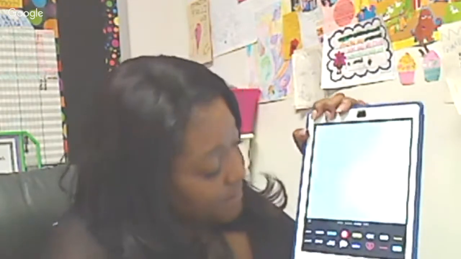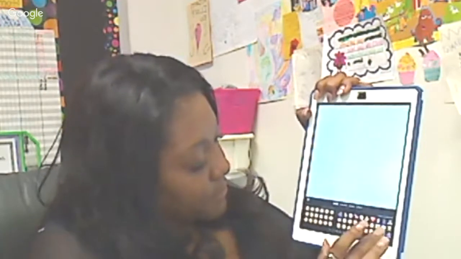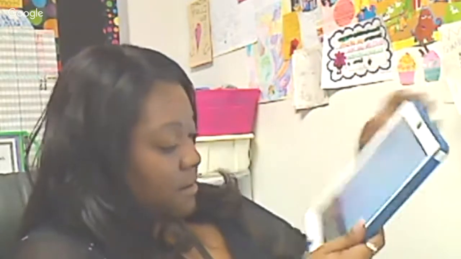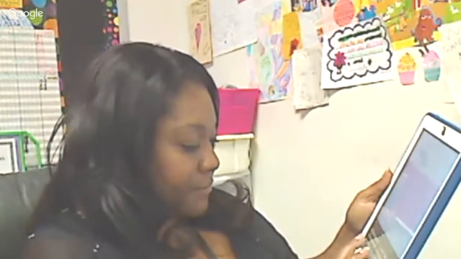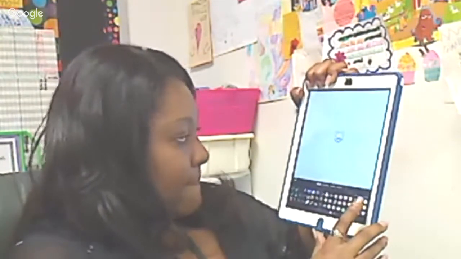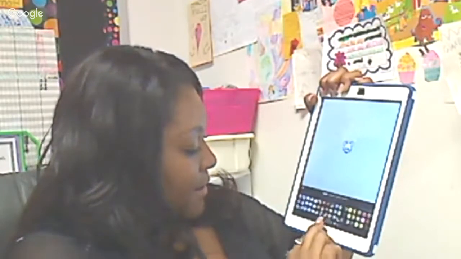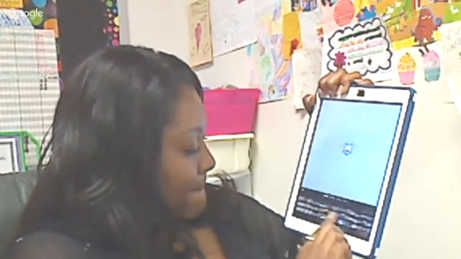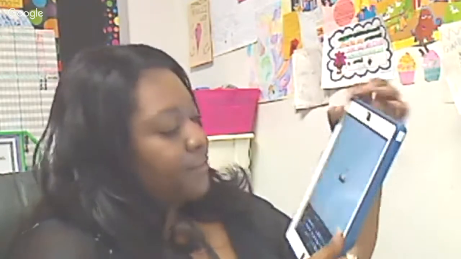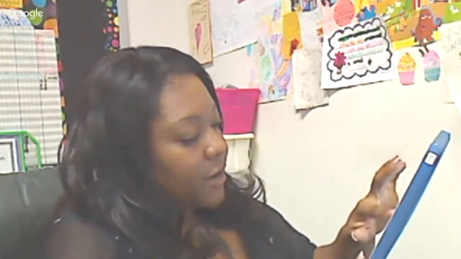So I clicked on effects, and I'm going to go to emojis. I'm going to find the mouse again, and I'm going to find the clock again. This is supposed to be a grandfather clock, because we all know with Hickory Dickory Dock, it's a grandfather clock.